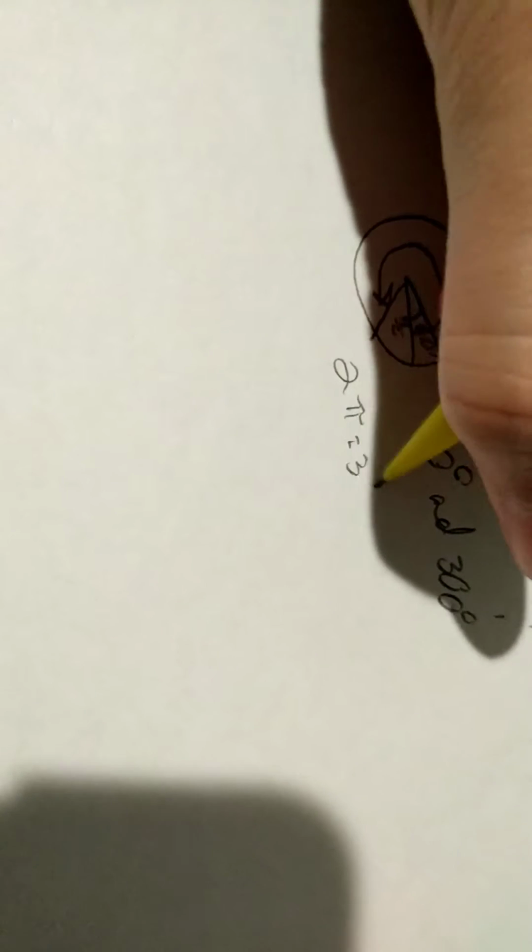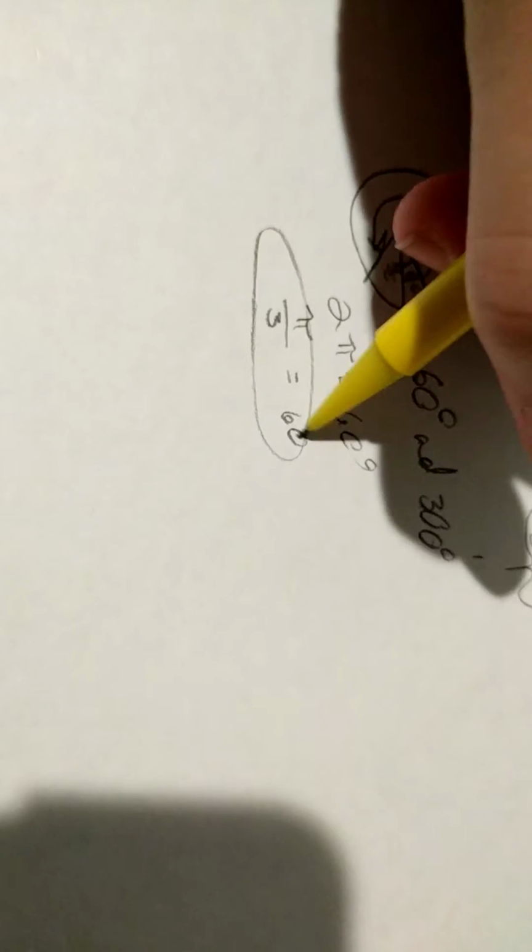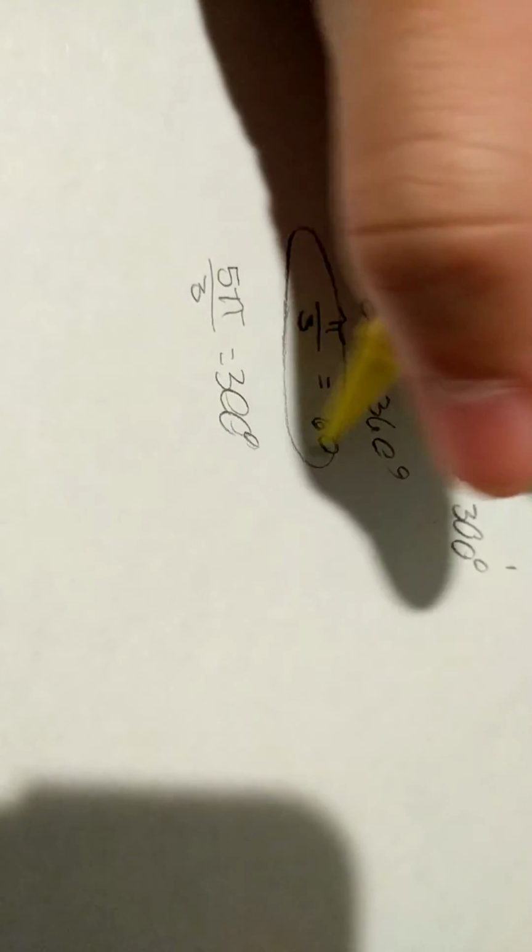Now we need to put these into radians. So remember, 2 pi is 360 degrees. So to find 60 degrees, we divide by 6. So you have pi over 3. Okay, that's an important thing to notice. And then this is just that multiplied by 5. So we also have 5 pi over 3. And that is 300 degrees.